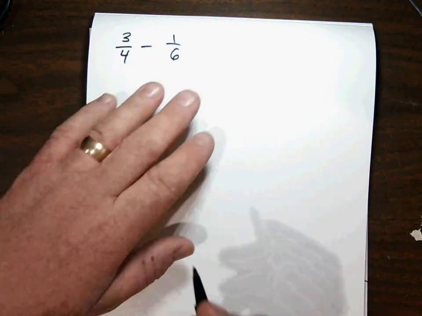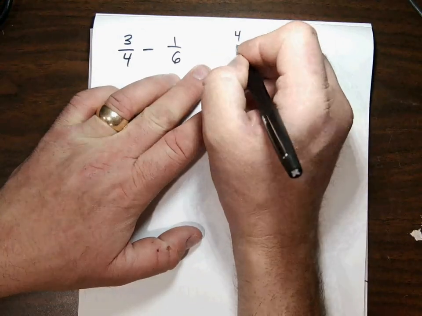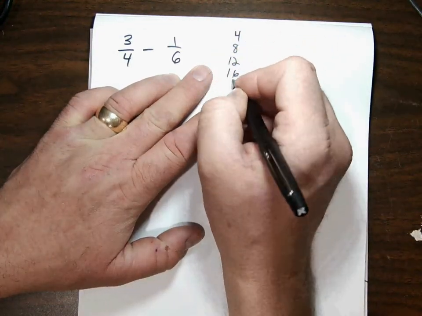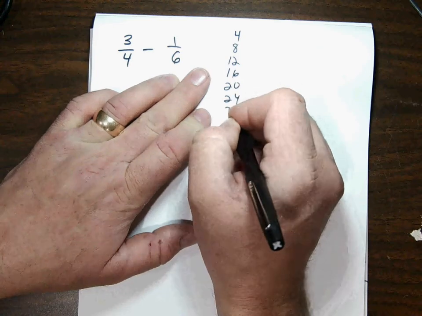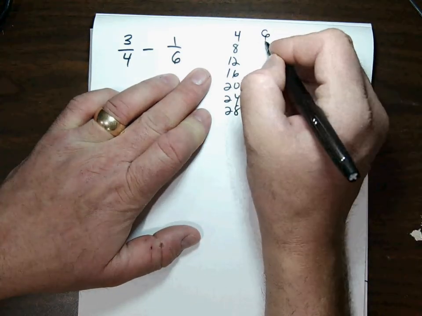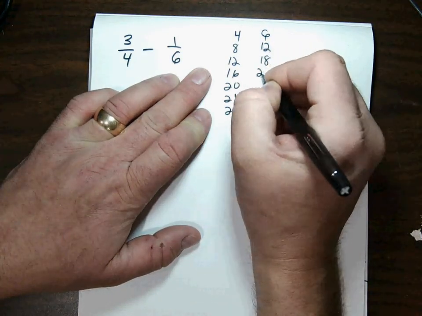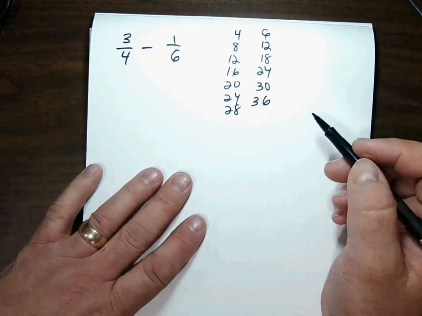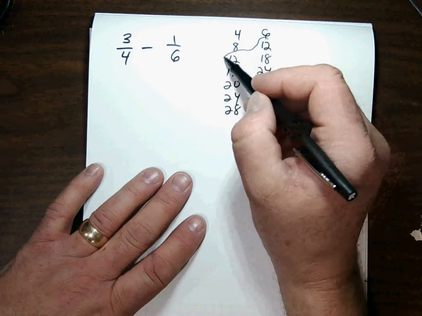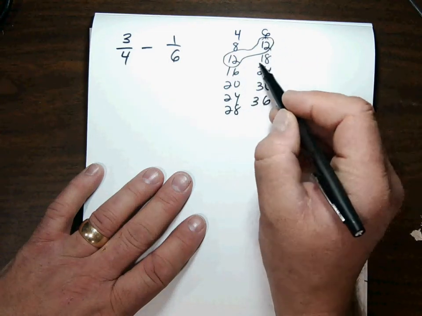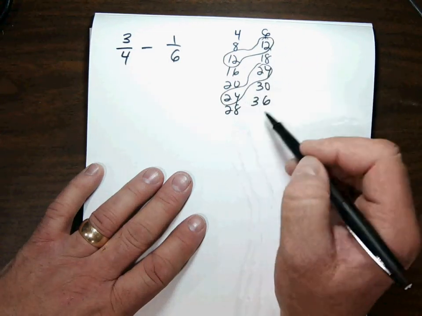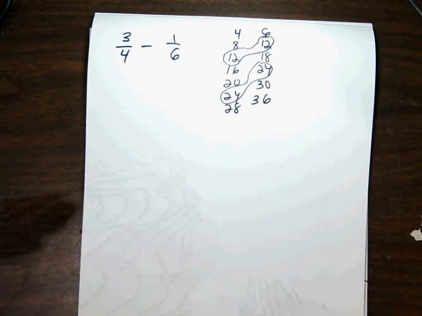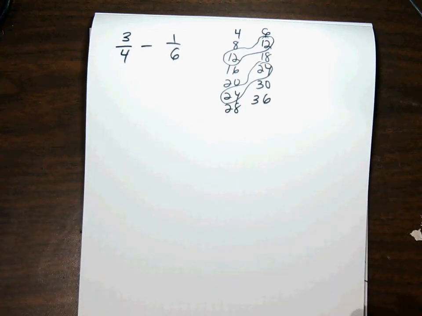What is it? Well, if you don't know, let's start counting by 4s. 4, 8, 12, 16, 20, 24, 28. And by 6s: 6, 12, 18, 24, 30, 36. Where did we hit a match? We hit a match at 12, right? We hit another match at 24, and if we kept going, we would hit more matches. 12 is my smallest.